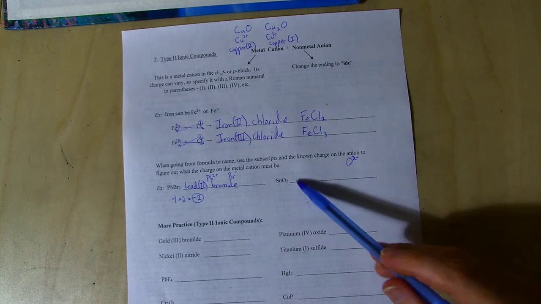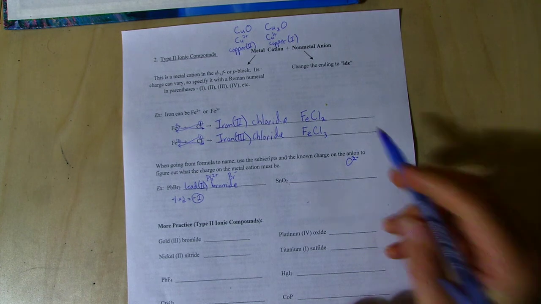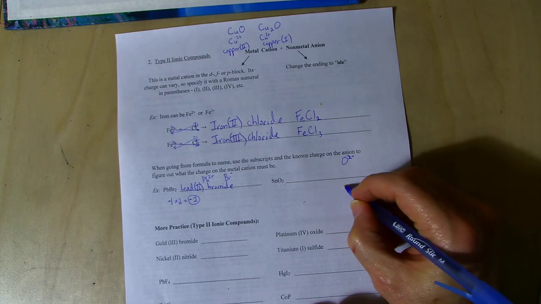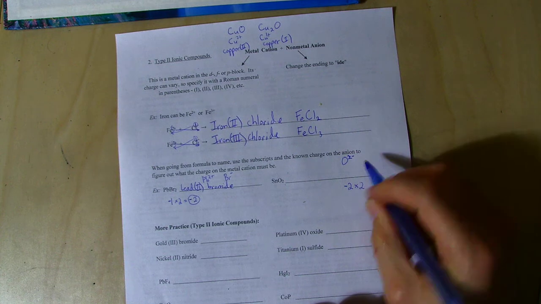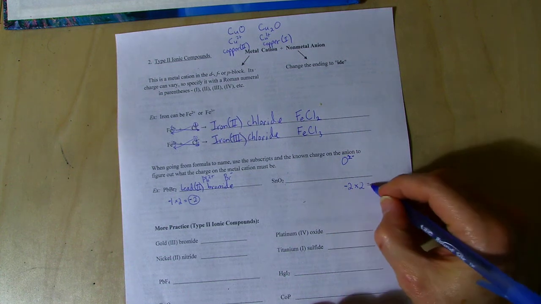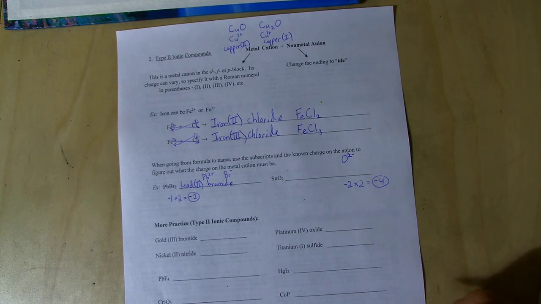How many oxygens do we have? We have 2 oxygens. So if you have a -2 charge already, you're going to multiply that by 2 because you have 2 oxygens, and that's going to give you a -4. So you have a total of a -4. That means you need a total of a +4 to cancel it out, to balance the charge.